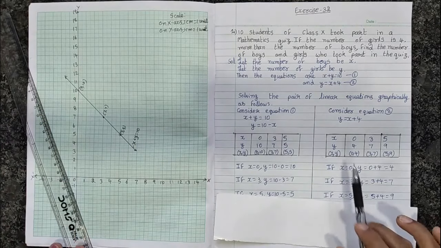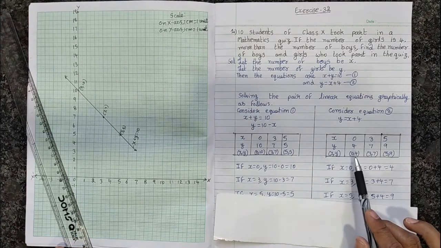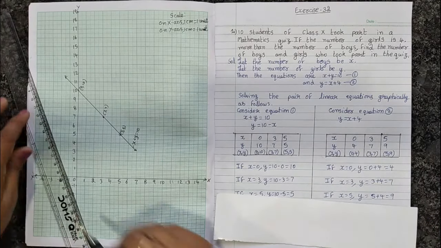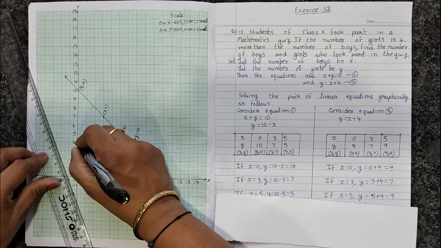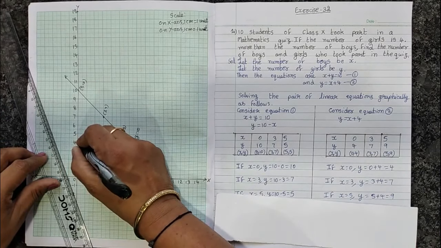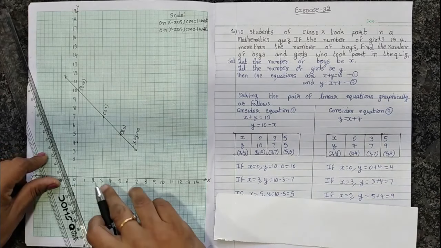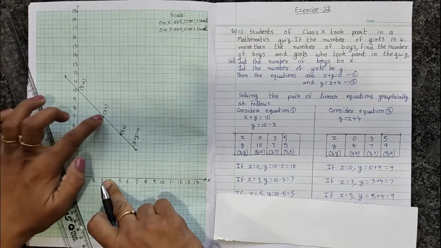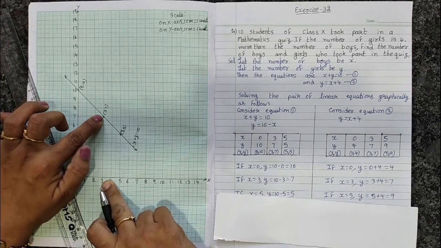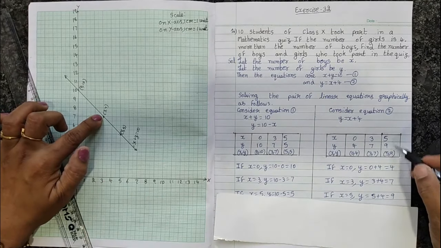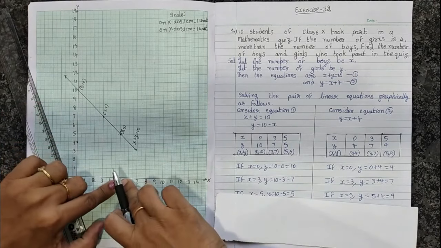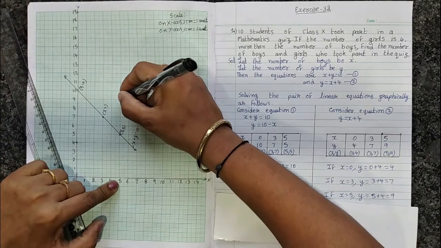Okay. Now see the second box, 0, 4. The first coordinate is 0, 4, so where do you get it? Yes, this is the point 0, 4. And next 3, 7: 3 on the x-axis, 7 on the y-axis. Yes, this is the point, right? So next 5, 9: 5 on the x-axis and 9 on the y-axis.